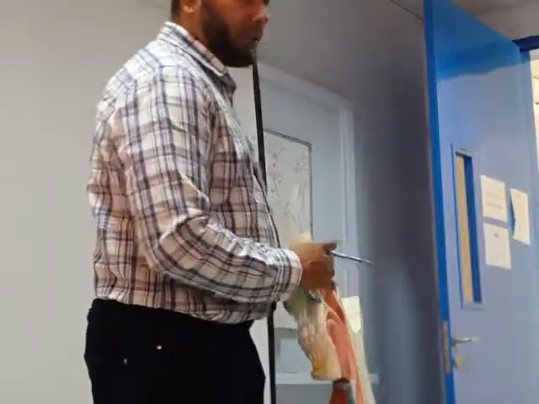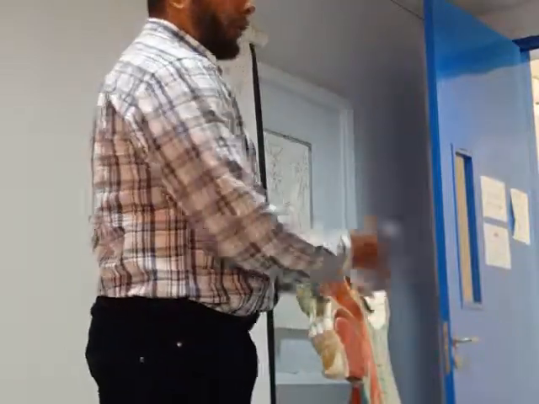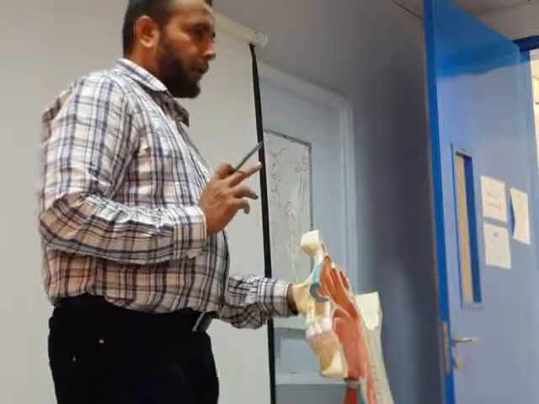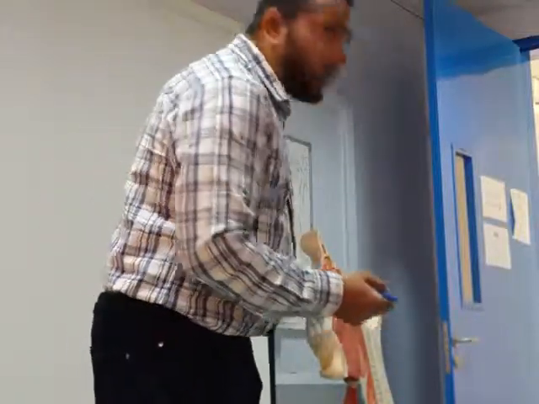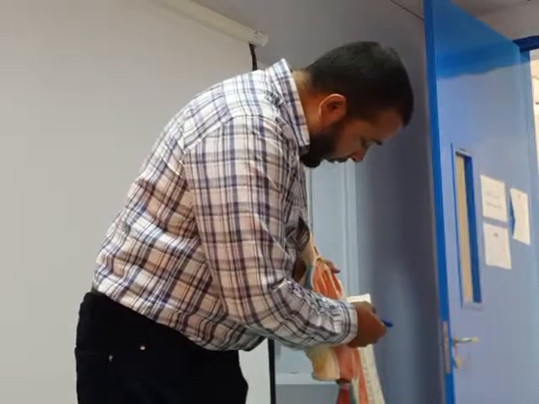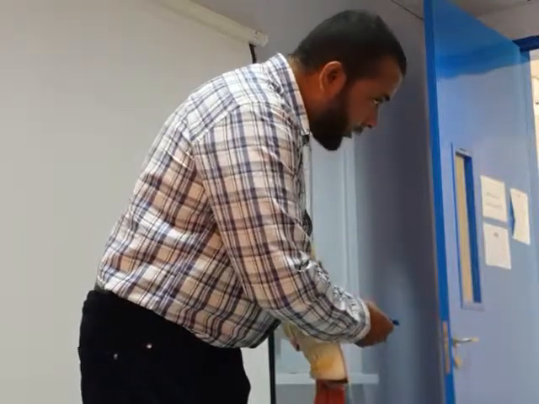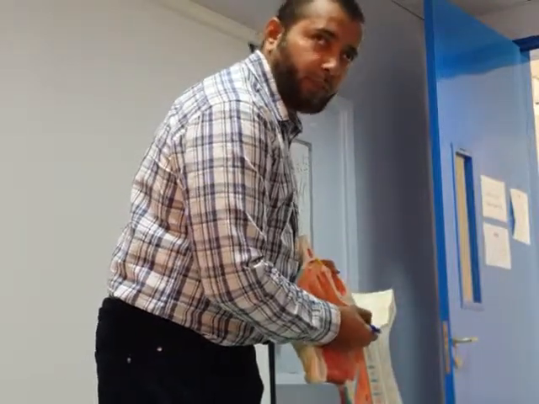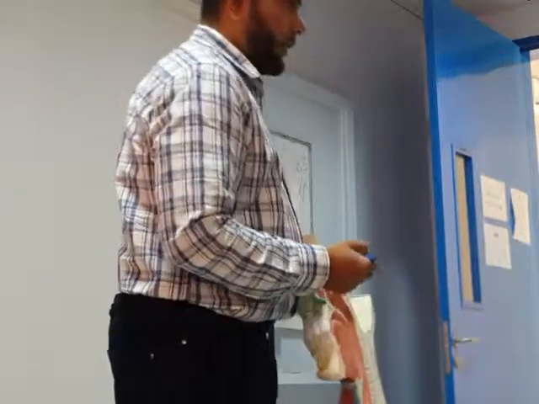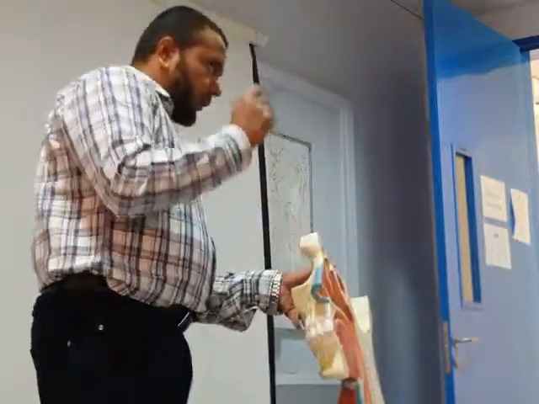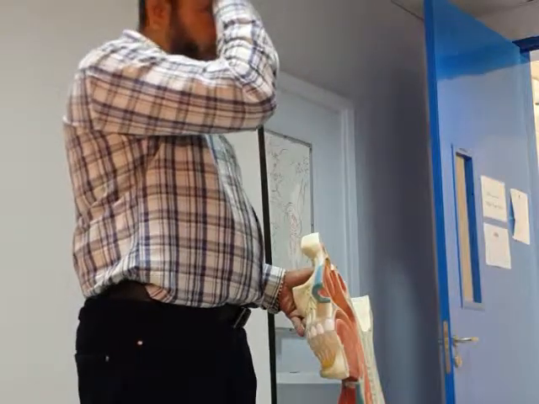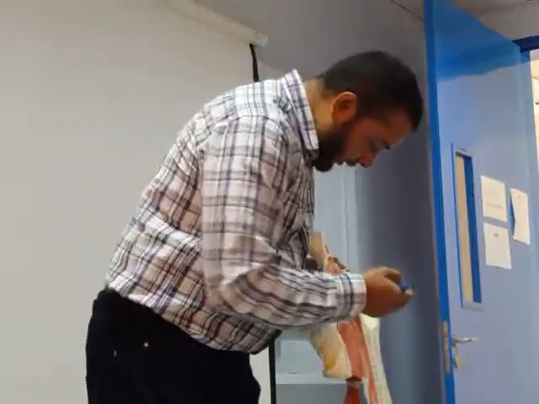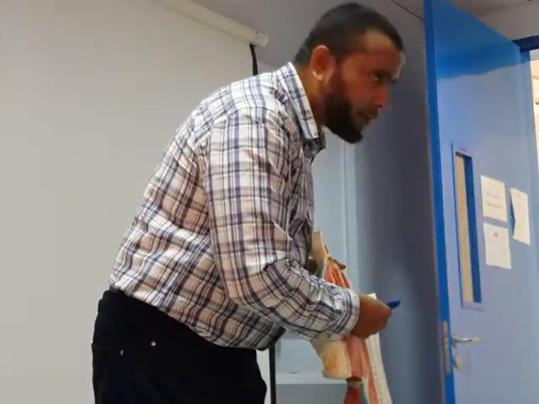What are the important structures we can see in the interior of the nasopharynx? The most important is the pharyngeal tonsil. Can you see here? This is the pharyngeal tonsil, and if it gets infected, that leads to a condition called adenoids.